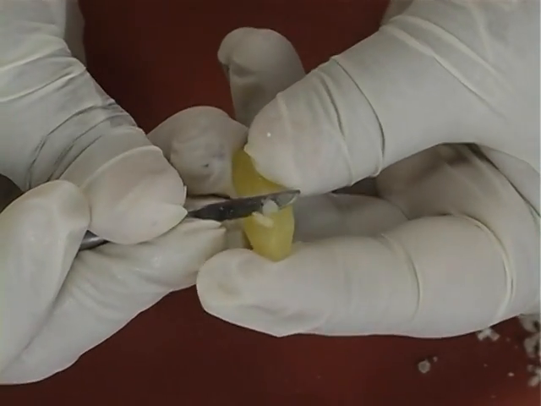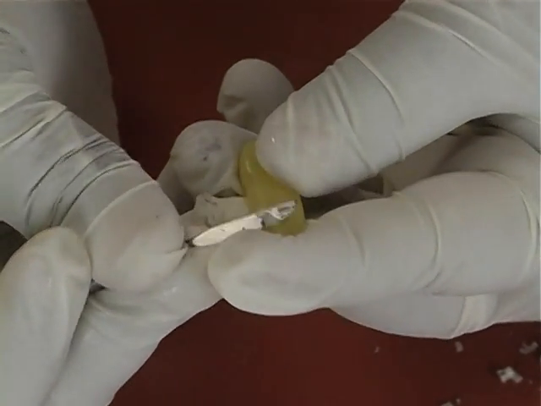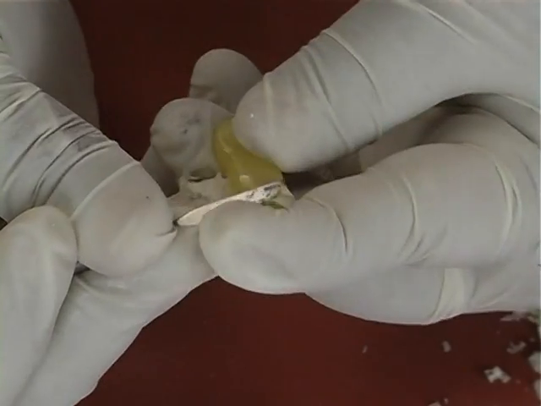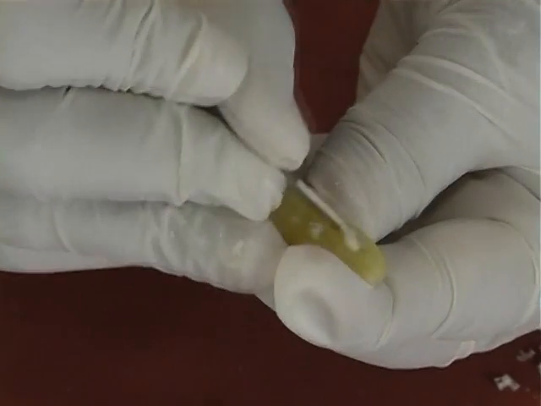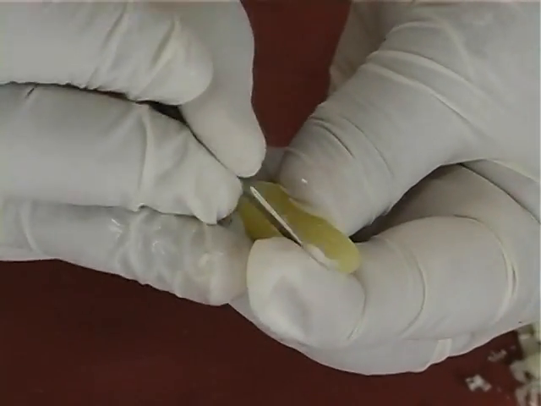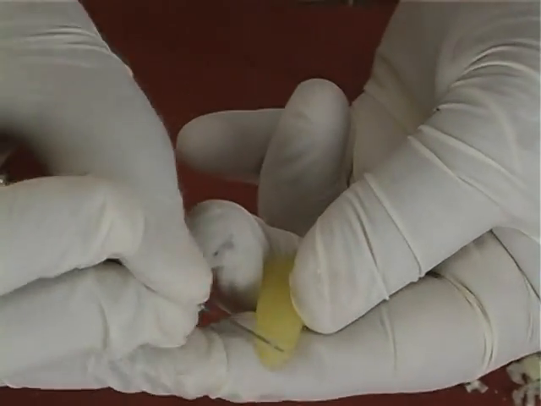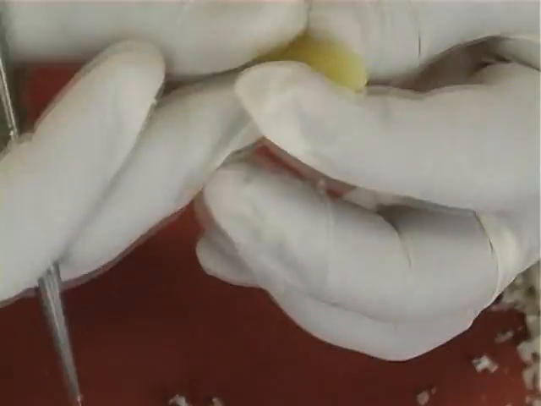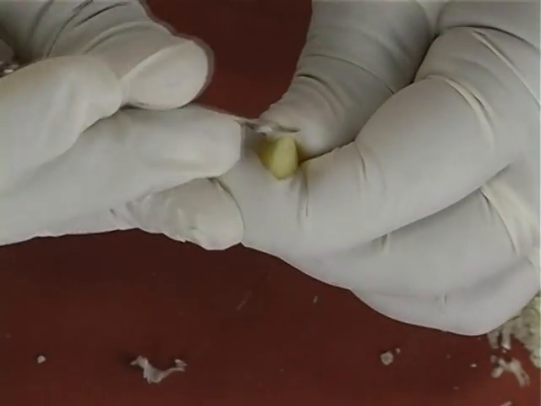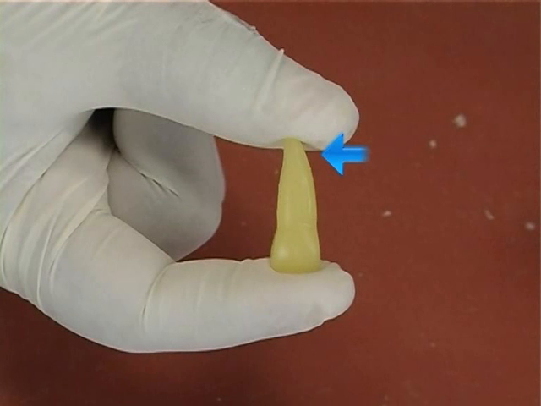Next, the distal curvature of the root is carved in the apical third by removing wax in the apical third of the root. Then, the root apex is rounded on all the sides. This is the labial aspect showing the distal curvature of the root.